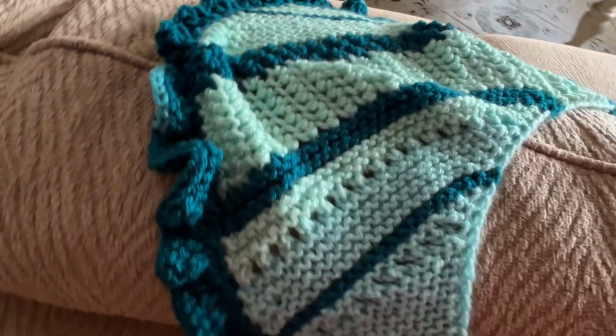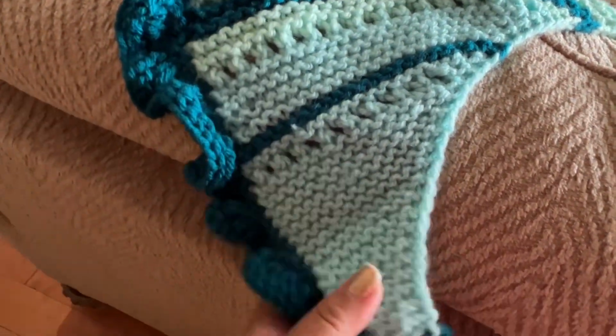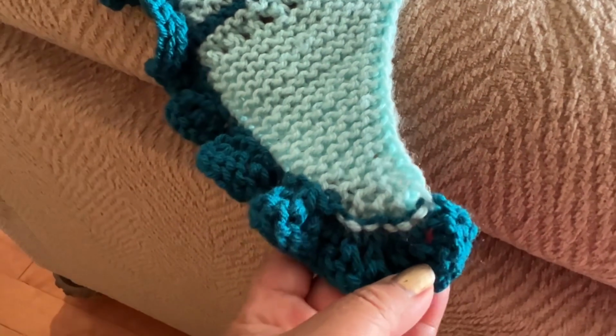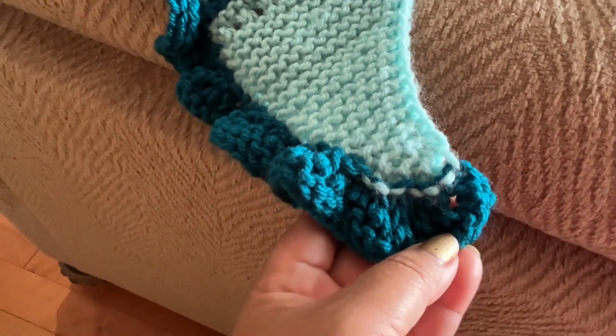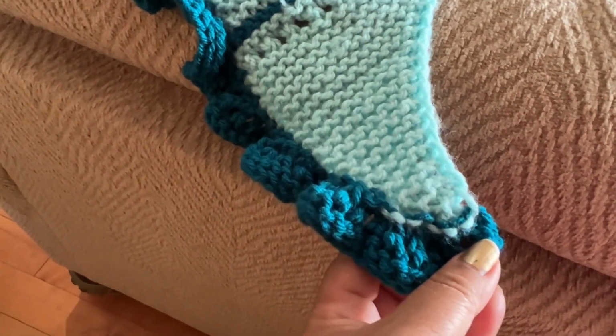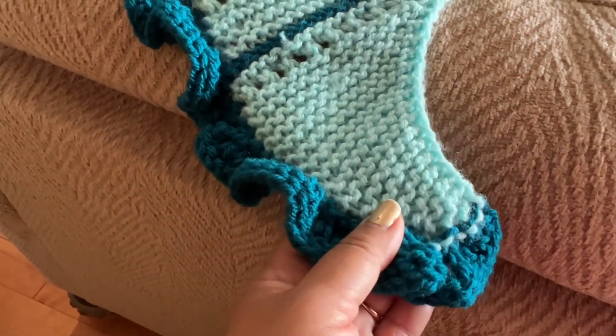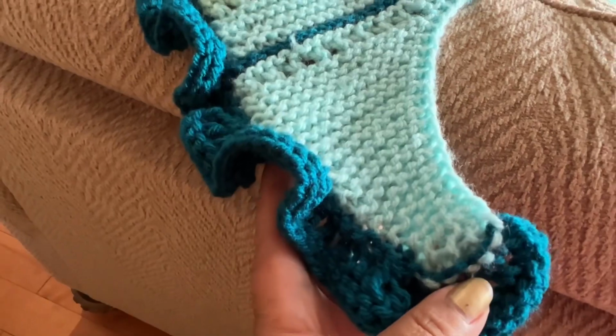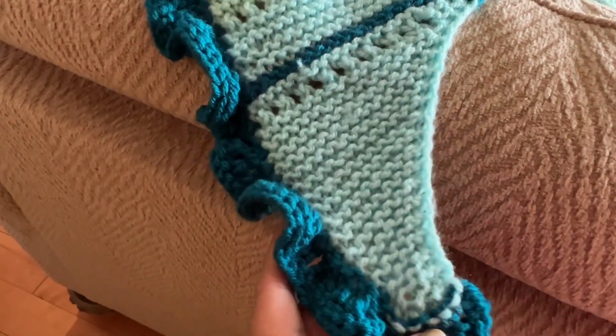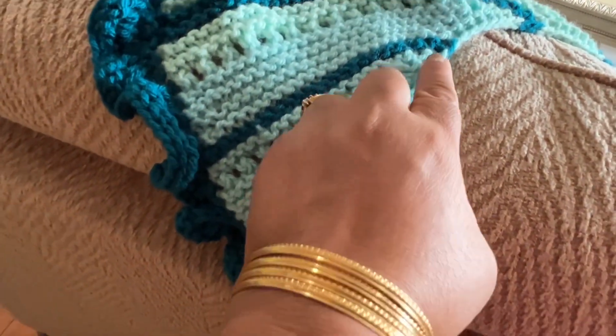I started from here. You can see with a single stitch. Then on both sides I increased to make it 3. And as you can see the pattern, the stitch slowly increased only on this side.